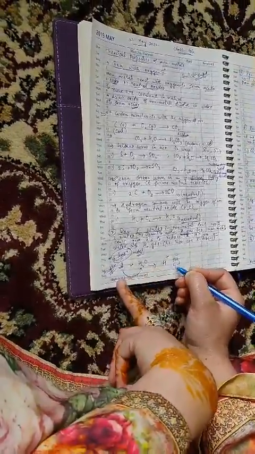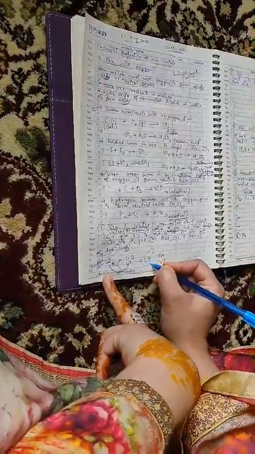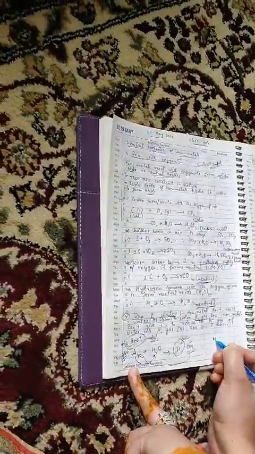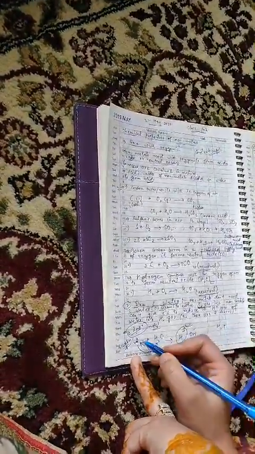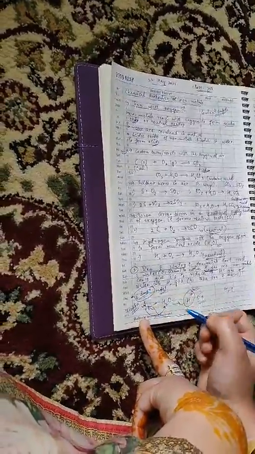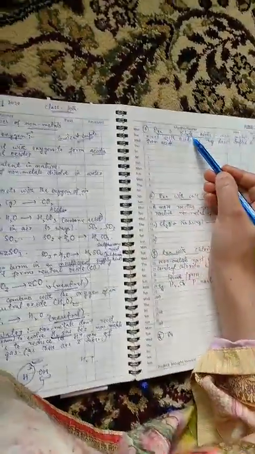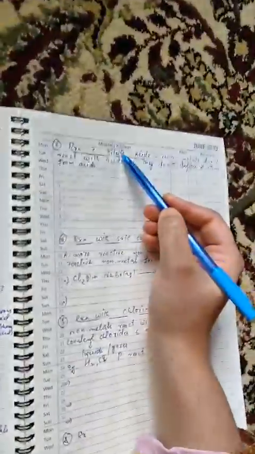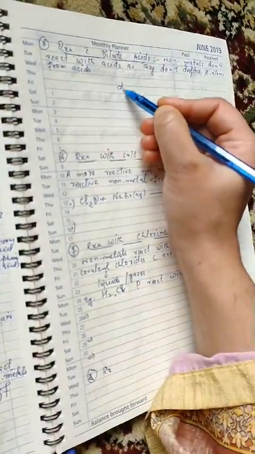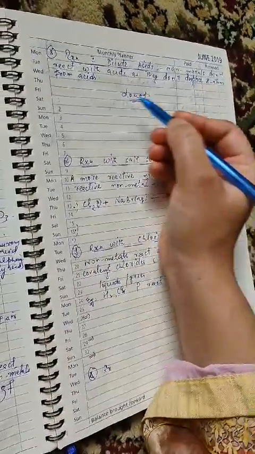This part should combine with this element, and this must be reduced in the form of hydrogen gas. But non-metals do not donate any electron. It was reaction with water. Third reaction is reaction with dilute acids. In the same way, non-metals do not react with dilute acids. What is the reason behind it?